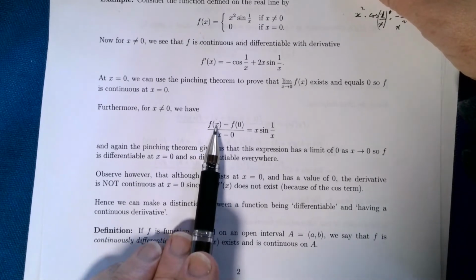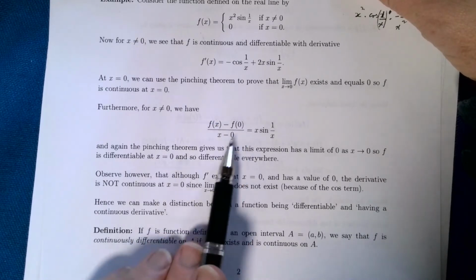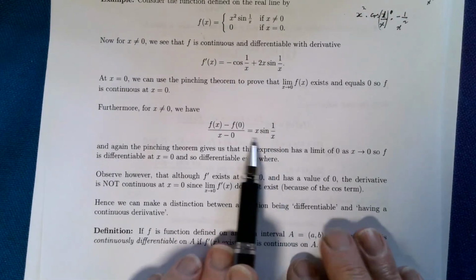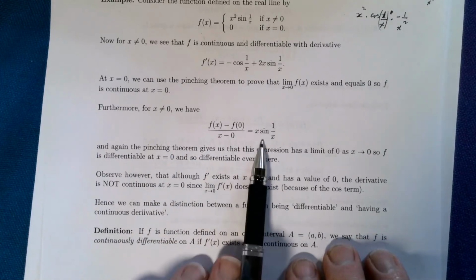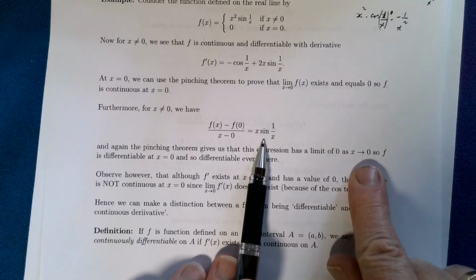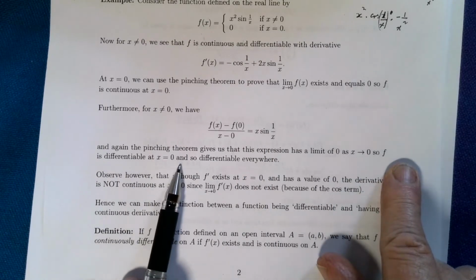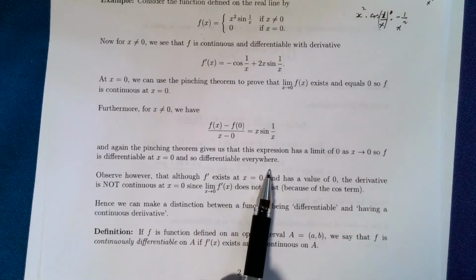So you plug this in, you get x squared sine 1 on x divided by x is just x sine 1 on x. And again, we can use the pinching theorem. Gives us that this expression here also has a limit of 0 as x goes to 0. And that says that the function f is differentiable at x is 0. And that means it's differentiable everywhere.